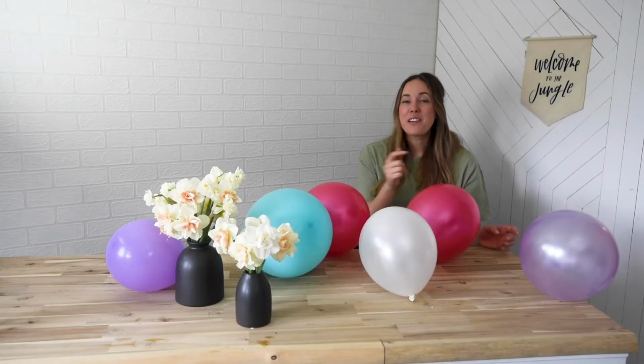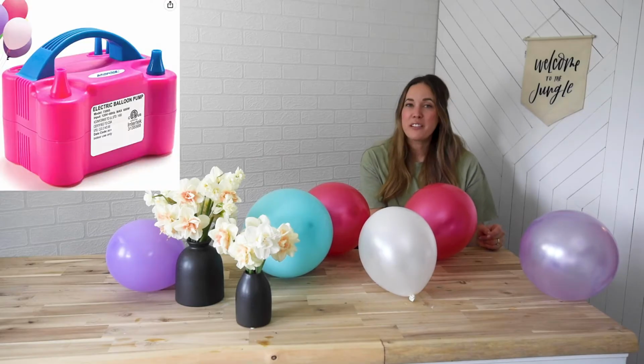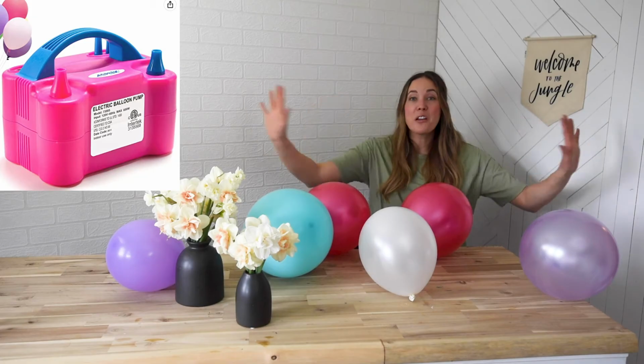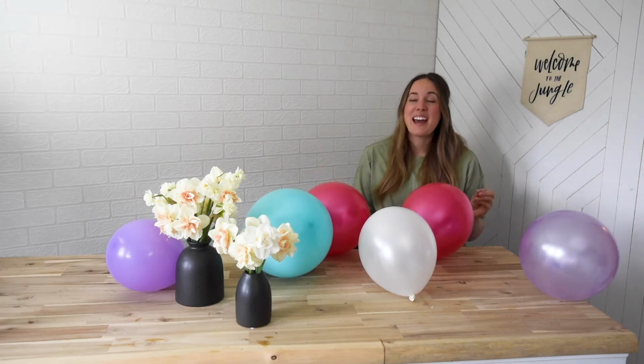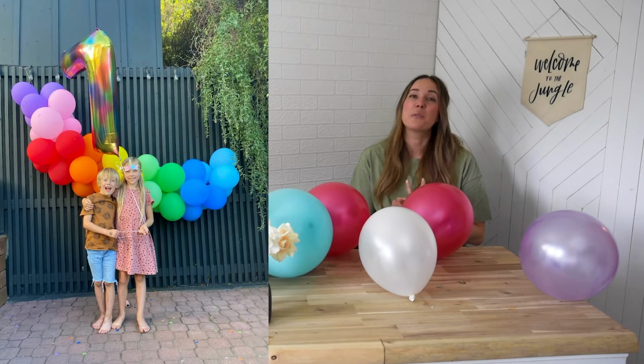So we've actually gone ahead and got ourselves one of these balloon inflators. It was like $17, I think, on Amazon, and we can blow up all the party balloons super duper quick. And I really like to use these with balloon garlands.